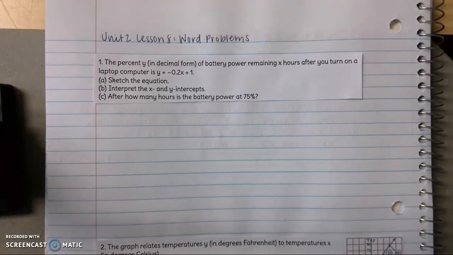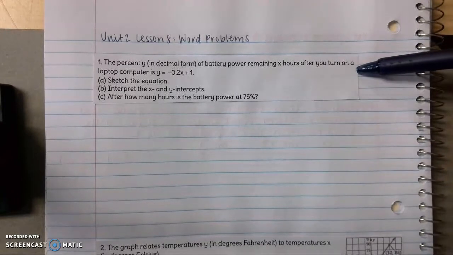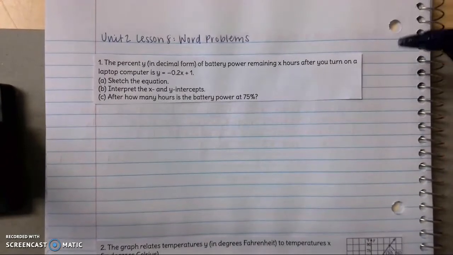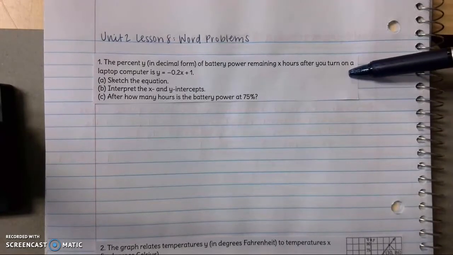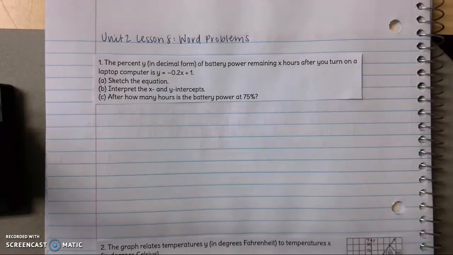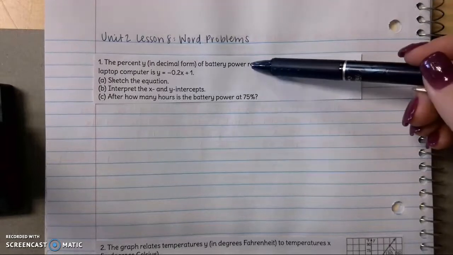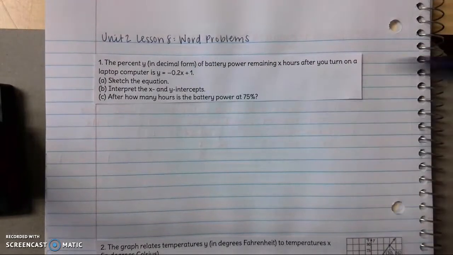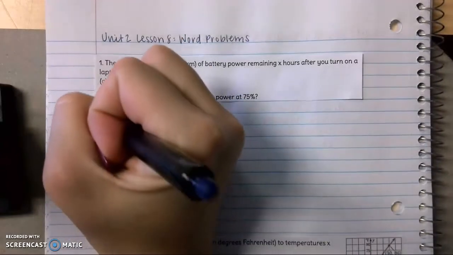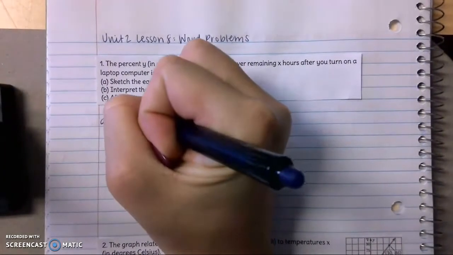So number one. The percent y, in decimal form, of battery power remaining x hours after you turn on a laptop computer is y equals negative 0.2x plus 1. There's a lot to that, but it's laptops. Let's think about our Chromebooks. So this word problem is about the battery power on our Chromebook. Let's think about that real-world context before we get started. The first thing is it wants us to sketch a graph.